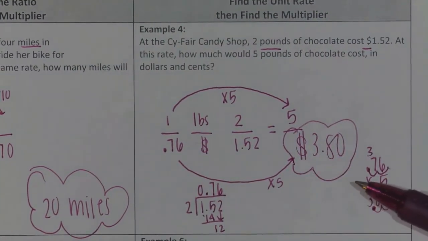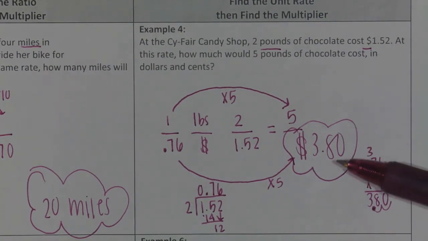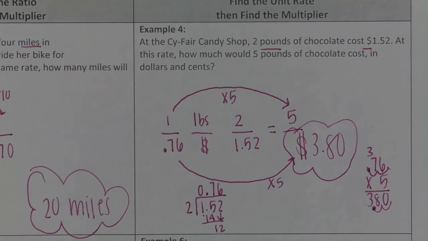Now, again, that was just one way to solve it. It's an option if you don't see that second, or if you don't see either of the scale factors. But when we do proportion, there are lots of different ways that you can solve a proportion. It's just what your brain sees first.